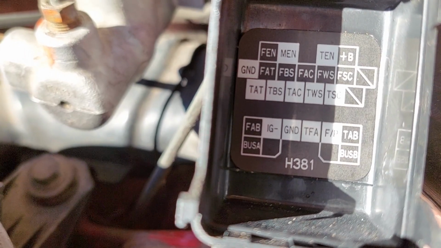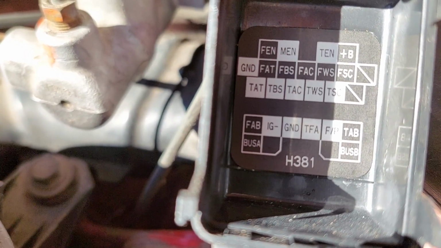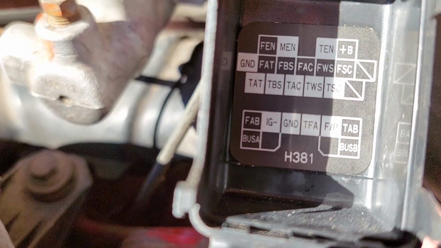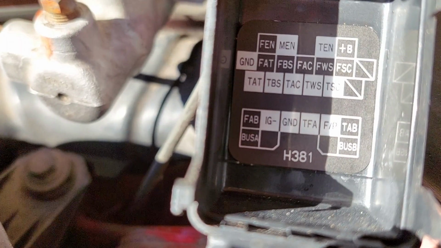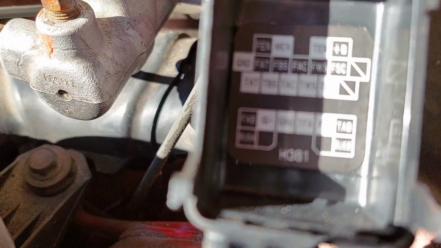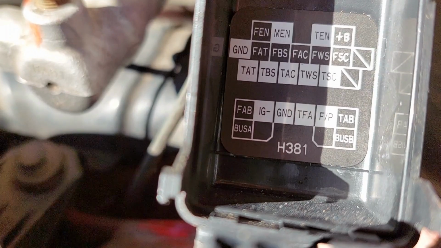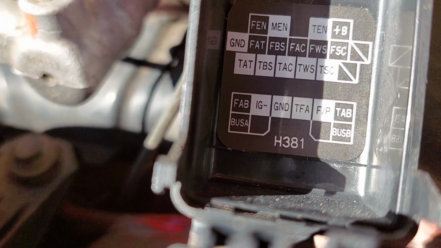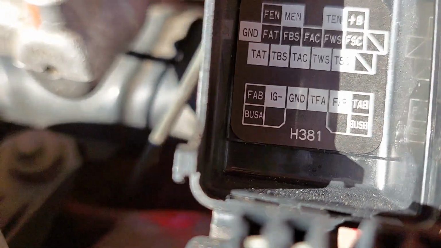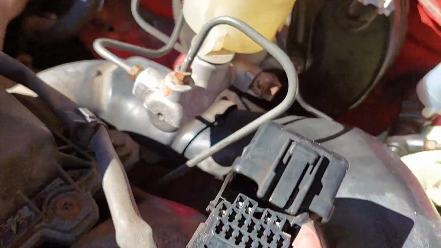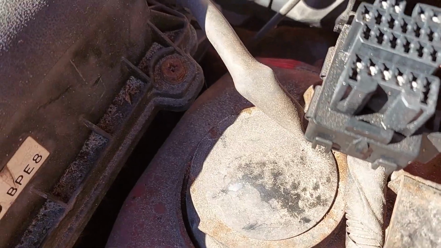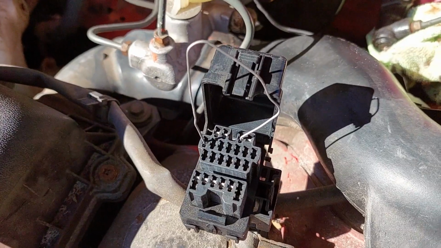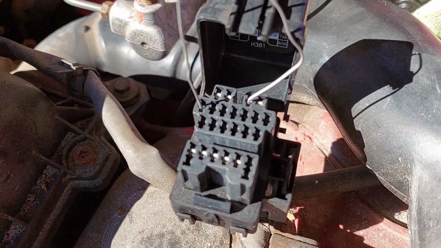And what we need to do is we're going to run some piece of metal. It can be just about anything you can think of as long as it fits in the contacts. From the TEN, which is on the top, kind of on the right, to the ground, which is GND, which is all the way on the left in the middle row. So let's go ahead and jumper that. Okay, so we are jumpered.